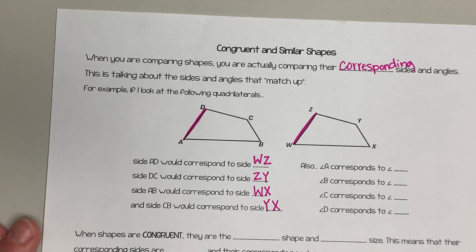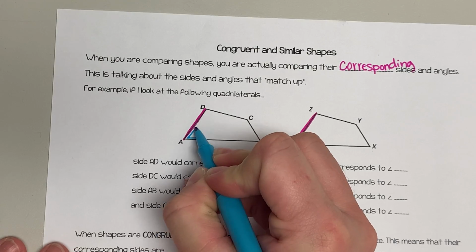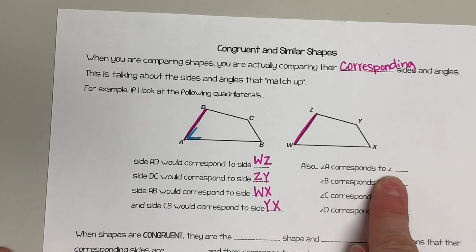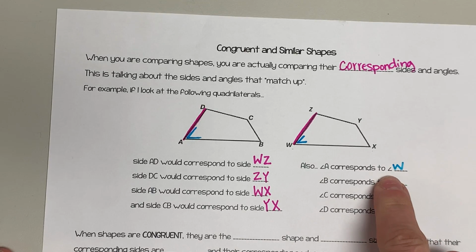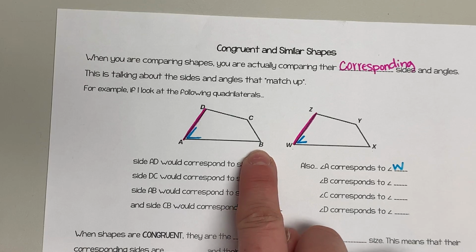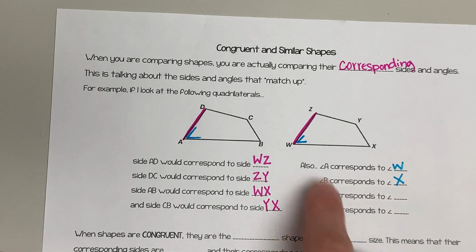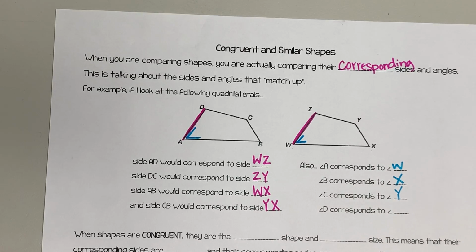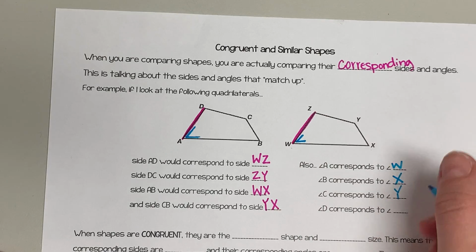If I'm talking about the angles, angle A, this angle on the inside, matches and corresponds to angle W right here. And this is the mark for angle. You need to always put that. Angle B corresponds to angle X. Angle C would correspond to Y. Notice I'm using capital letters. And angle D would correspond to Z.